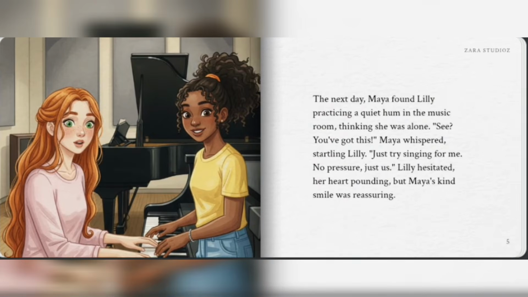The next day, Maya found Lily practicing a quiet hum in the music room, thinking she was alone. "See? You've got this," Maya whispered, startling Lily. "Just try singing for me, no pressure, just us." Lily hesitated, her heart pounding, but Maya's kind smile was reassuring.